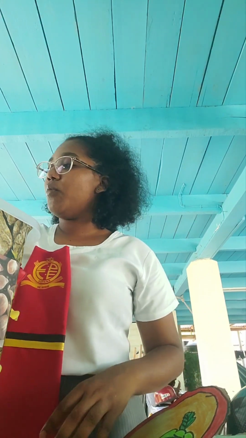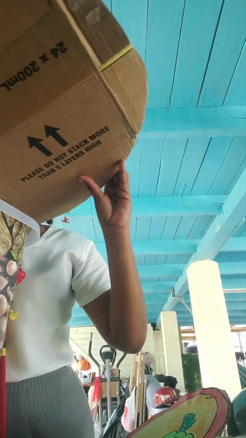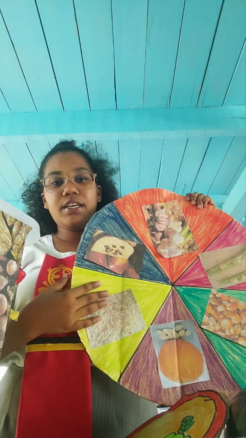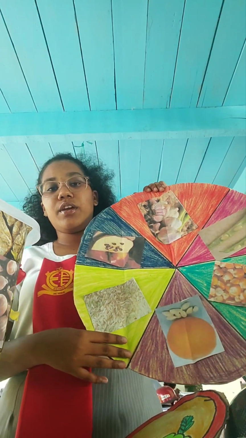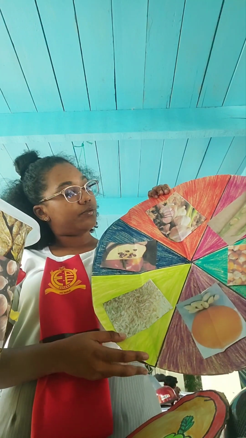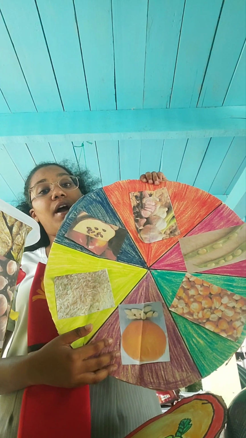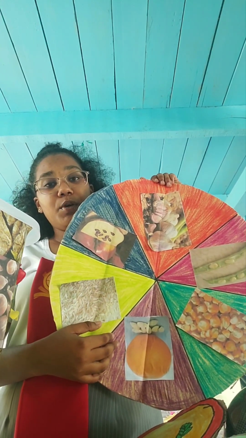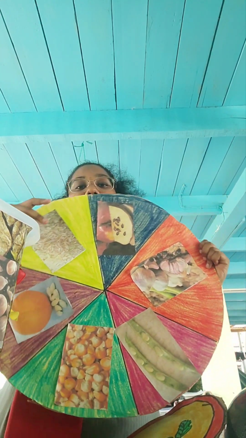A game was also used during the course of this lesson to show different types of seed. The wheel game, where they had to spin the wheel. Some of the seeds depicted here are monocotyledonous, some are dicotyledonous. So by playing the spin wheel game, pupils would have had to say whether the seed was dicotyledonous or monocotyledonous.